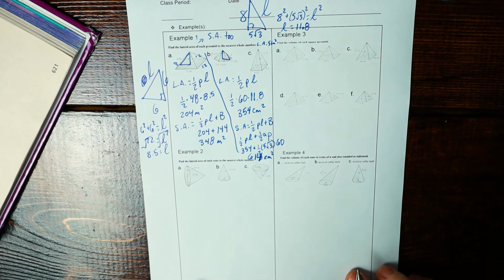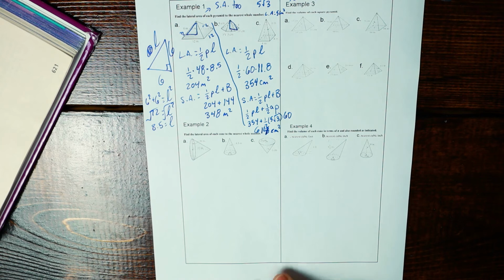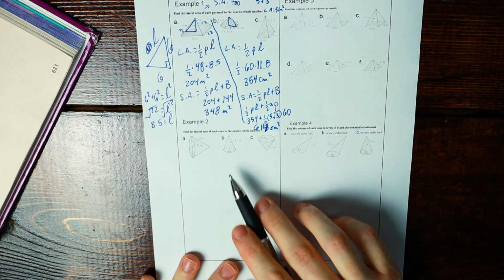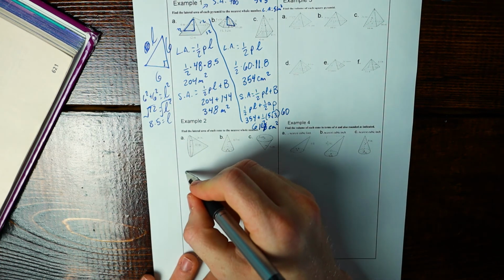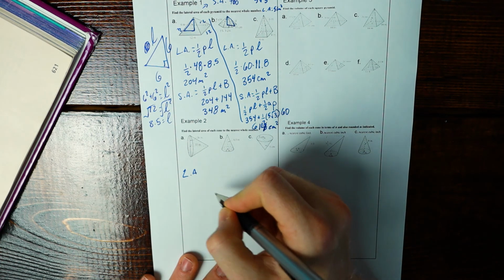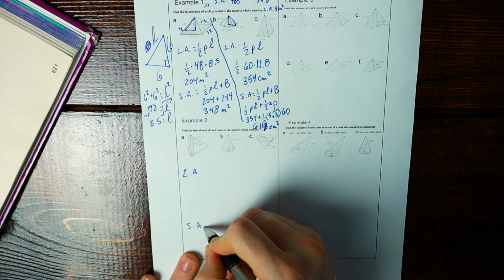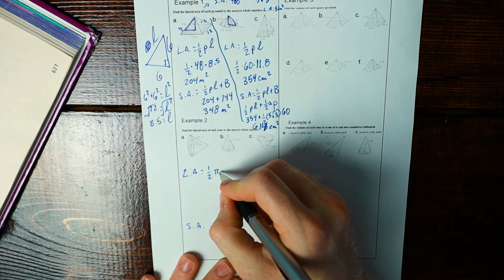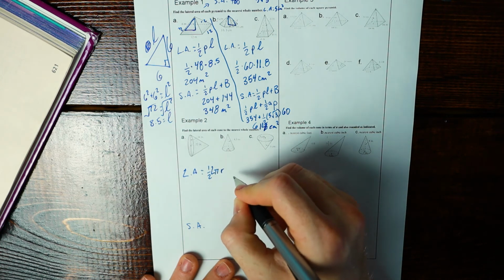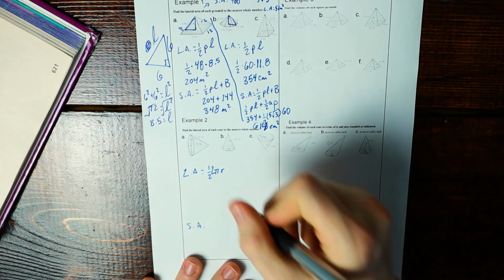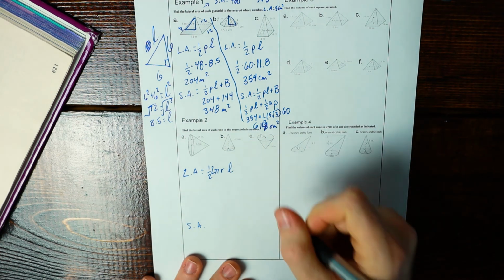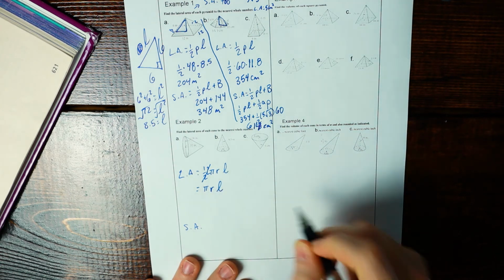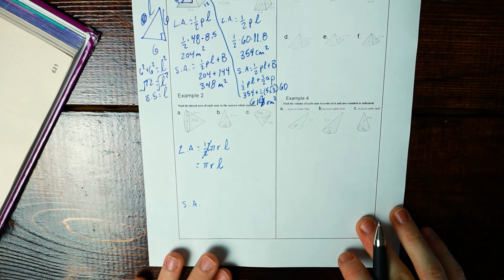Lucky for you, example 2 should be a little bit quicker. We'll just do part A. Part A, same formula, kind of. We're wanting to do lateral area, but I'll do surface area too. 1/2, instead of perimeter, it's the circumference, so 2 pi r, and then your slant height. And if we simplified this formula a little bit, those would kind of cancel out or divide out, and we're just going to have to substitute in these values.